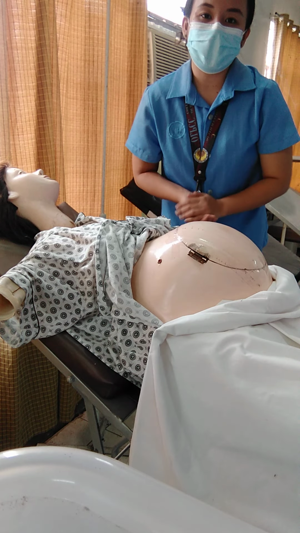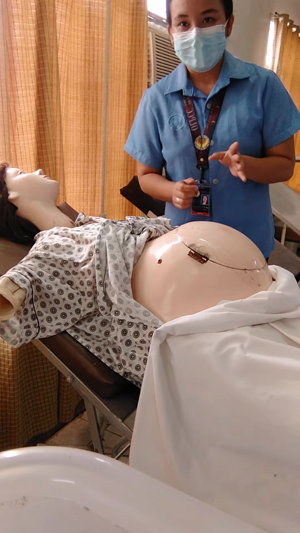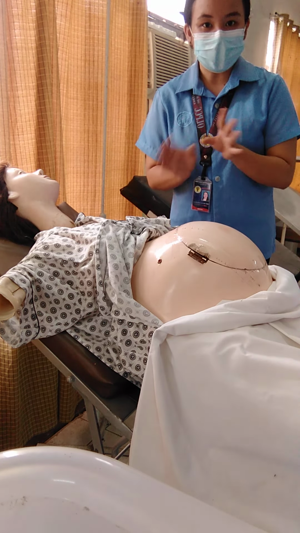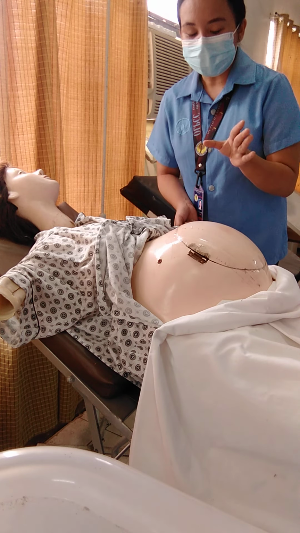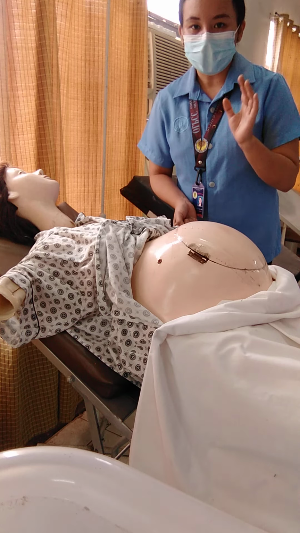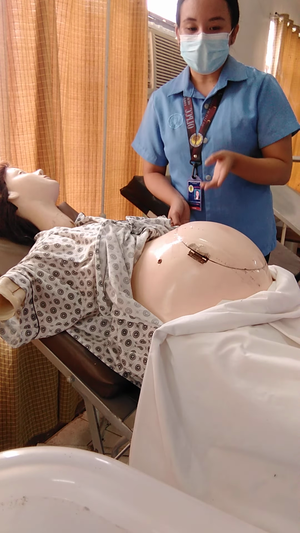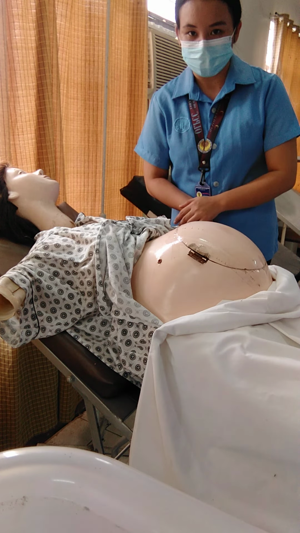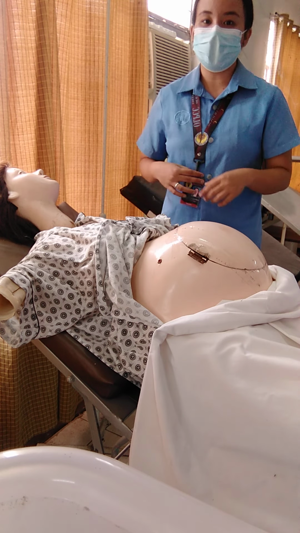So, how do we know where the fetal back is? Okay? So, if what our hands feel is flat, hard, and barely movable, that is the fetal back. But if what we feel or palpate has nodular angles, that implies that those are the elbows and knees of the fetus. Okay? So that is the second maneuver, the umbilical grip.